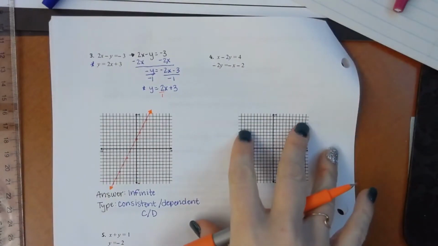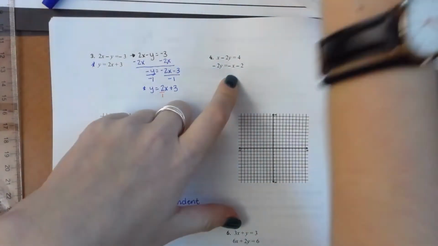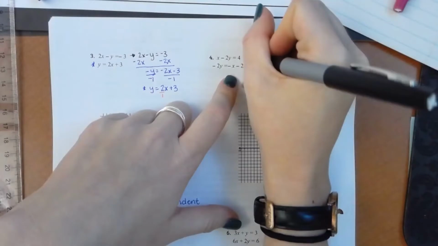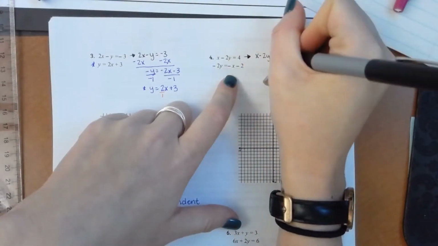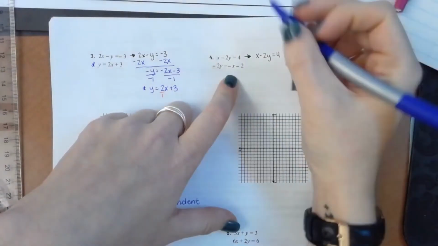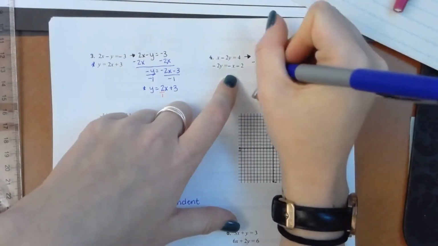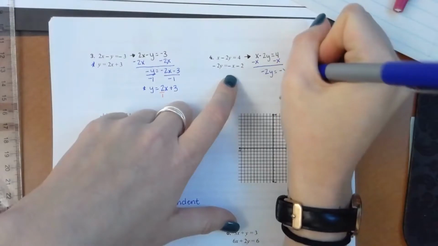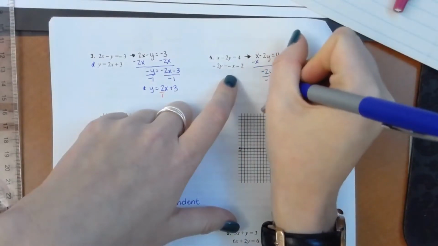And then here, neither of these ones are in y equals mx plus b form, so I'm going to have to change both of these. So if I start, I would subtract x on both sides. Divide by -2.